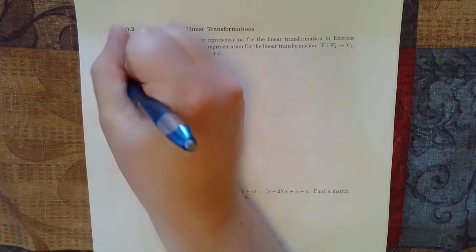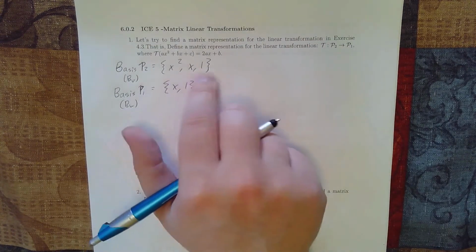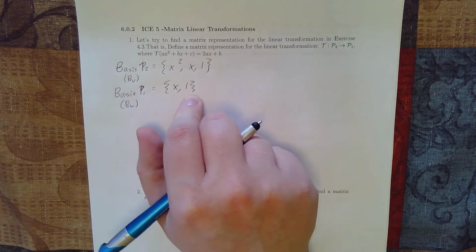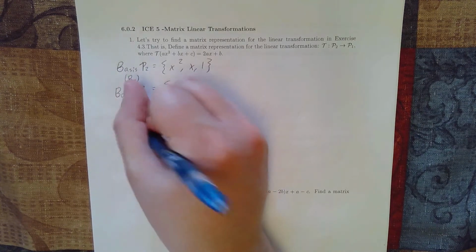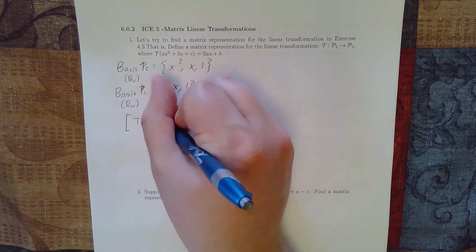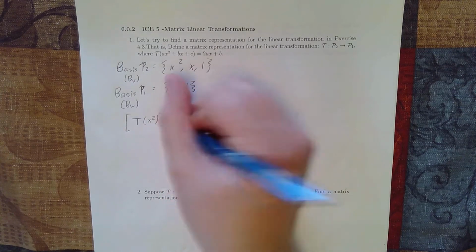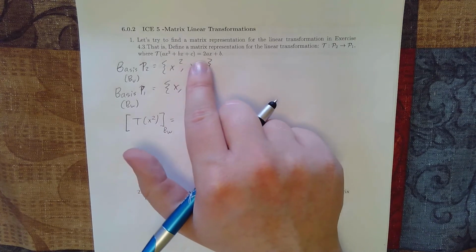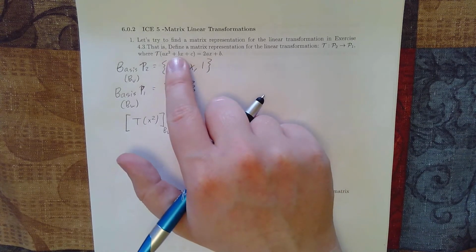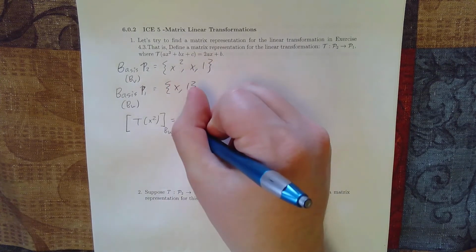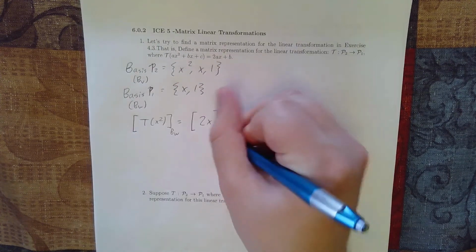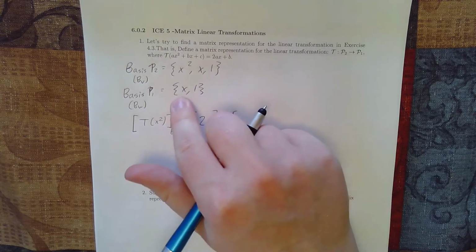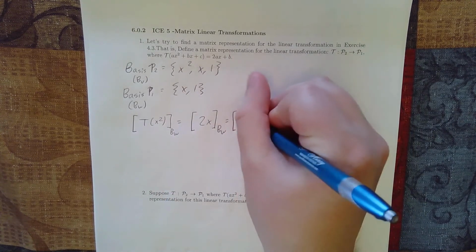All right, so what we're going to do then is transform these vectors using this transformation and then write the output in terms of this basis. So we want to transform x squared and write it in terms of the basis for our codomain. When we transform x squared, because we're comparing x squared to ax squared plus bx plus c, a is 1, b is 0, and c is 0. So what we should end up getting is just 2x, which we want to write in terms of our codomain's basis, which gives us 2x plus 0, so 2, 0.